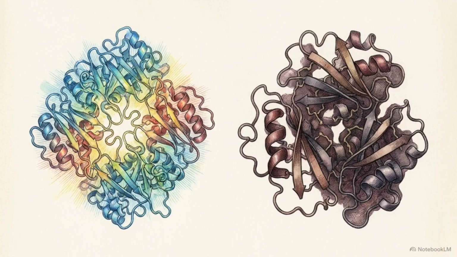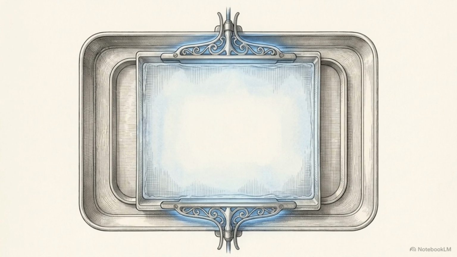But how do they visually verify if it contains one pure protein or several remaining contaminants? They use polyacrylamide gel electrophoresis, an analytical method that applies an electric field to pull proteins through a cross-linked polymer sieve.